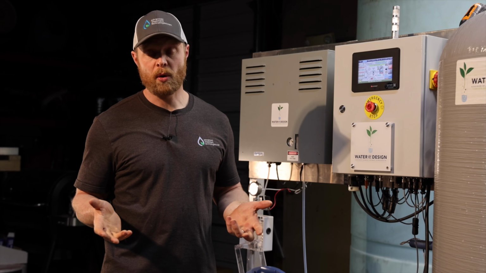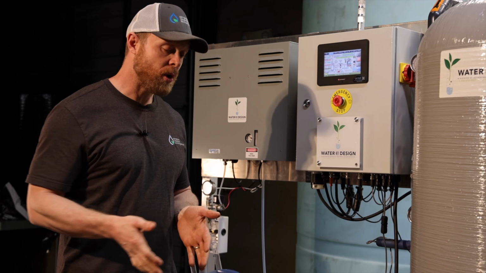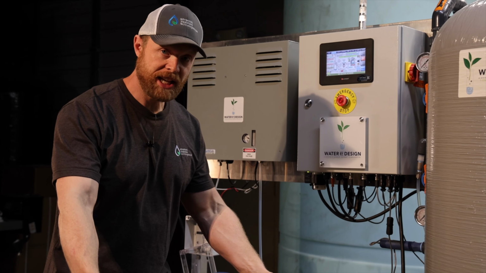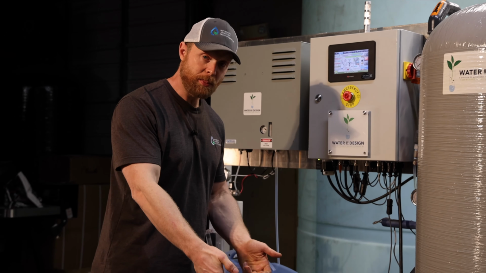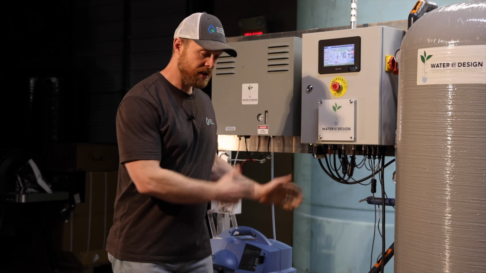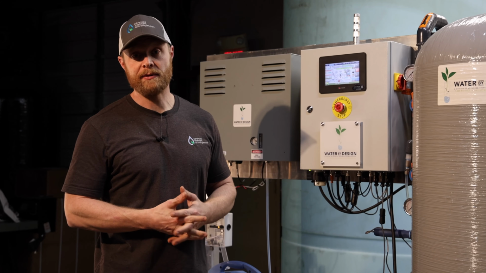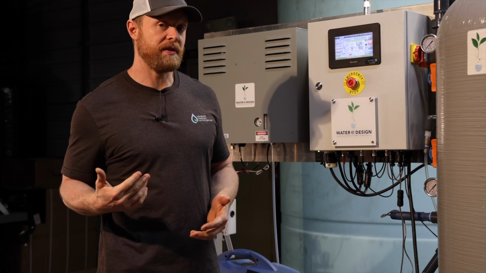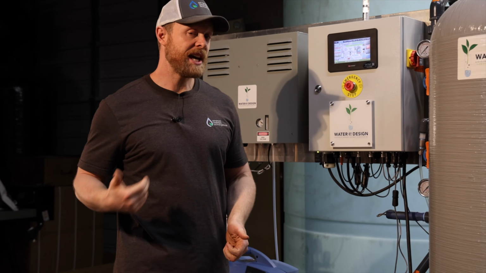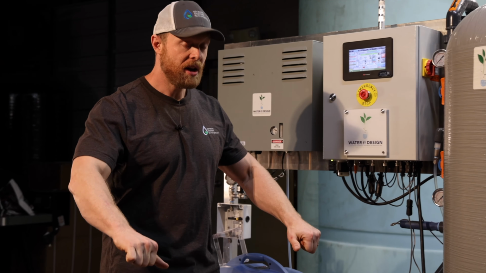So the way it's designed to work is if you want to check the ORP level in that line, isolate it, take the plug out, stick the probe in, open the lines again, run water through there, and the panel will tell you what the ORP level is in there. When you want to take it out, you should do everything in reverse. Close your ball valves, take the probe out, put the plug back in, open your ball valves.